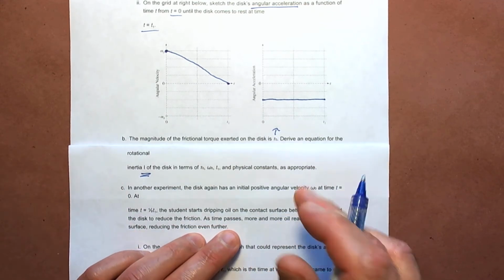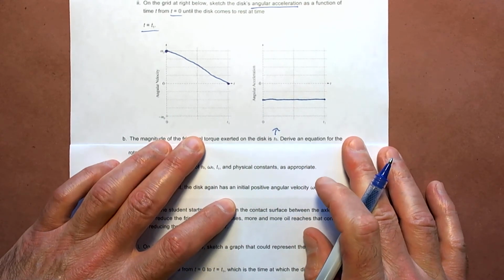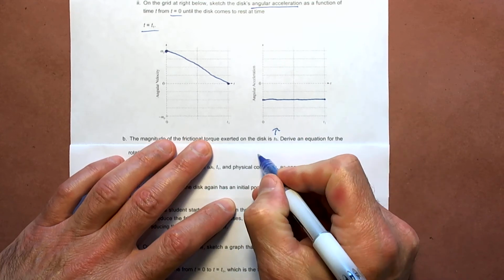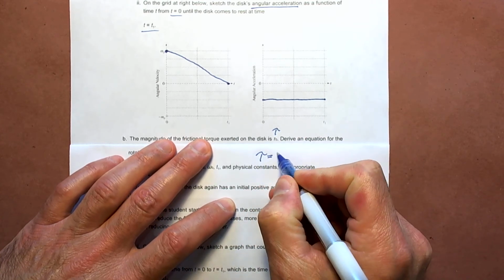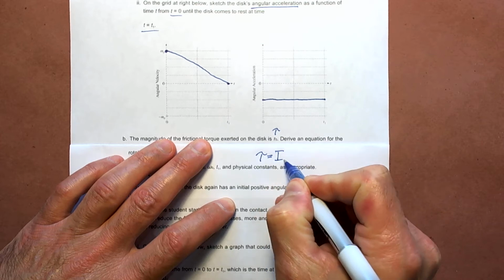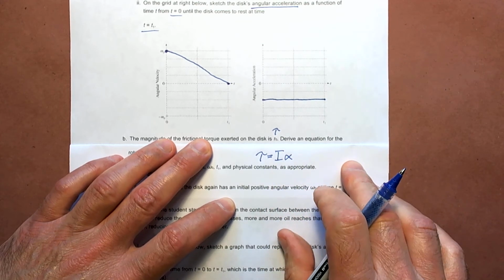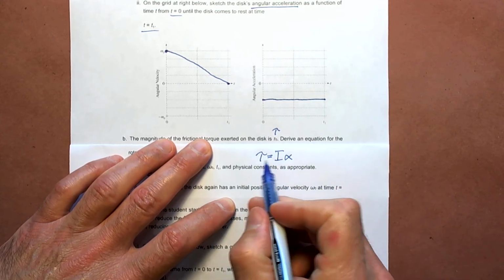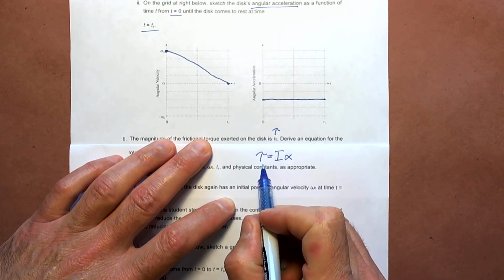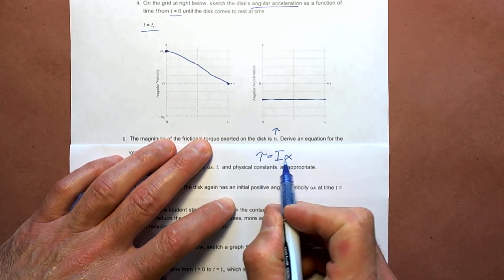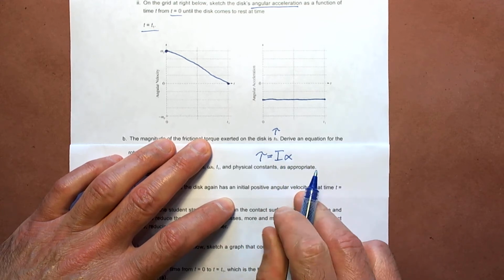Well, what do we know? We know that if something is undergoing a torque, we can write an expression for torque equals T, or tau equals I times alpha. And that's right off the AP Physics 1 equation sheet. But this is nothing more than Newton's second law for rotation. Instead of F equals ma, we have torque equals moment of inertia times angular acceleration.